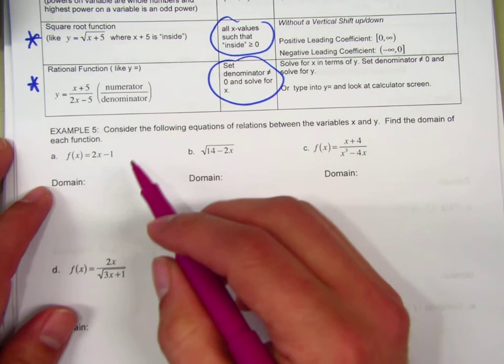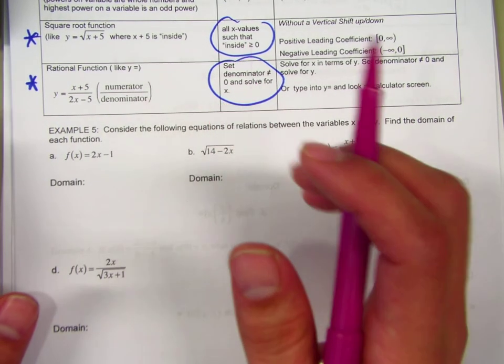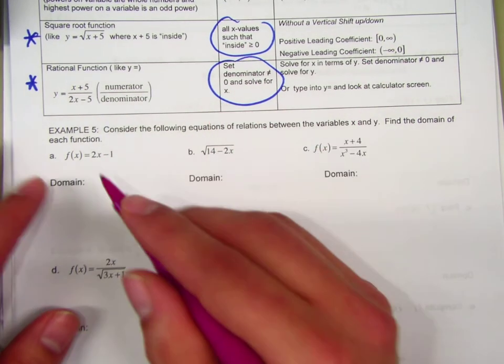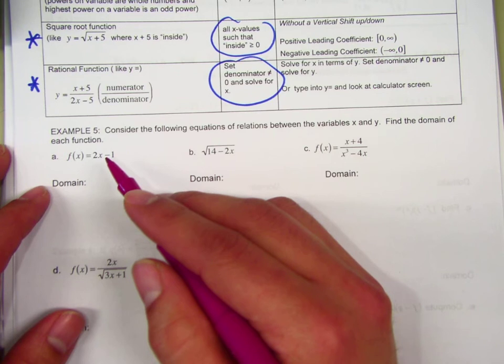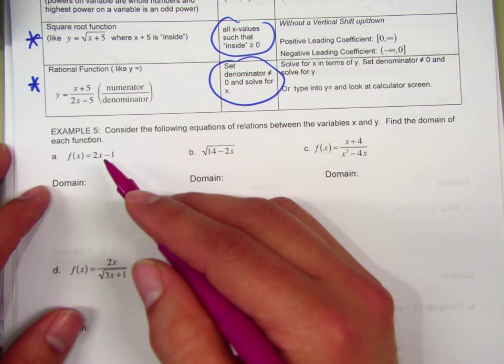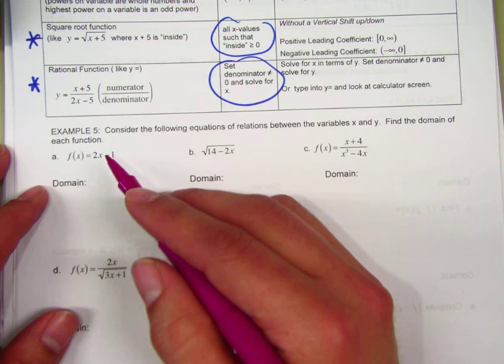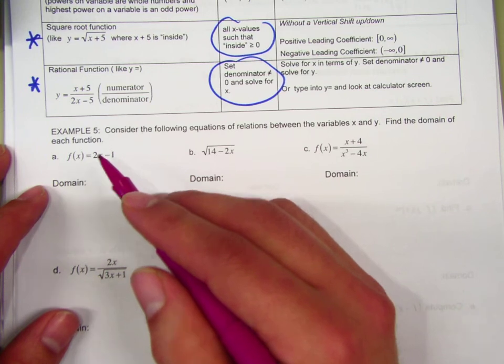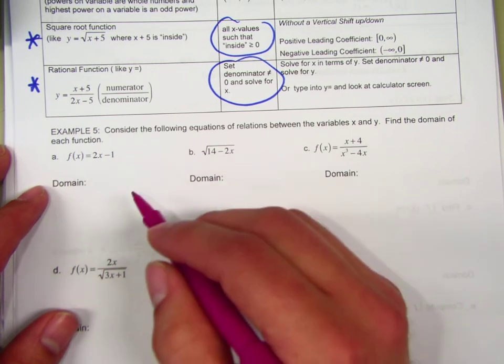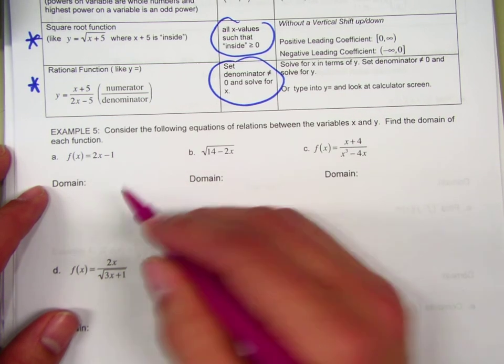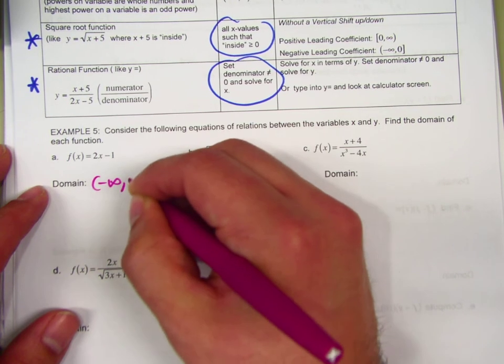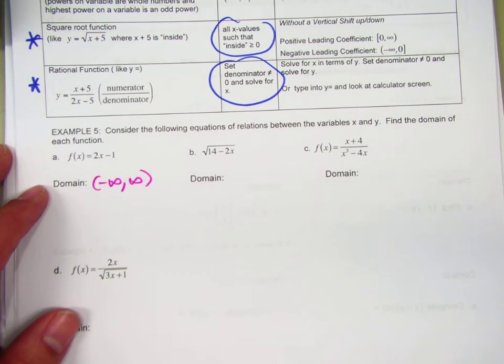All right, so hopefully what I explained up here made sense. Looking at this function, is this one of the two cases that we have to be worried about? What are the two cases again? Square roots or fractions. So do we have to worry about anything here? So the domain is all real numbers. Okay?